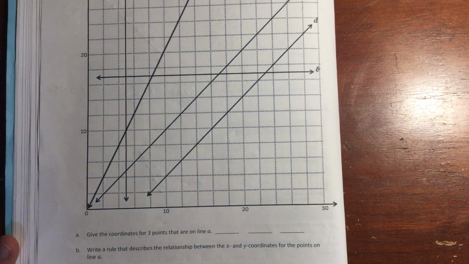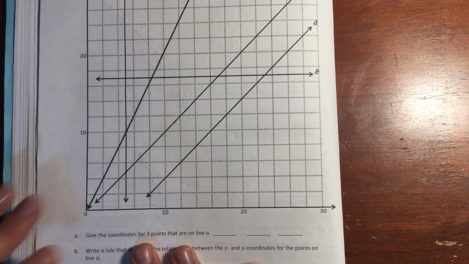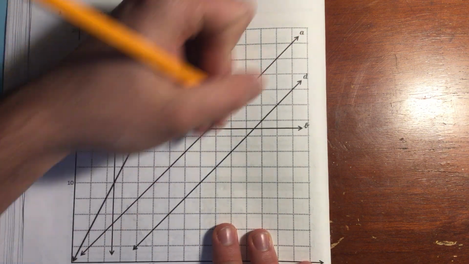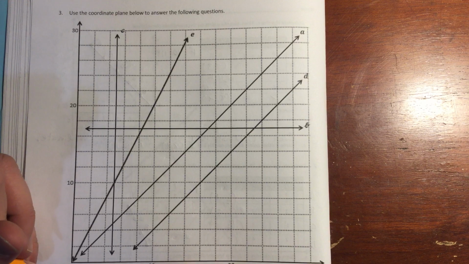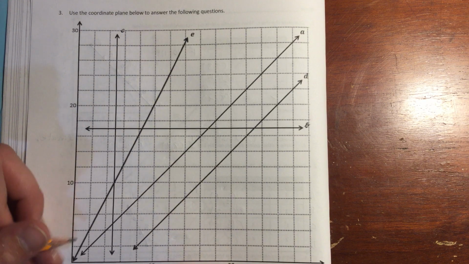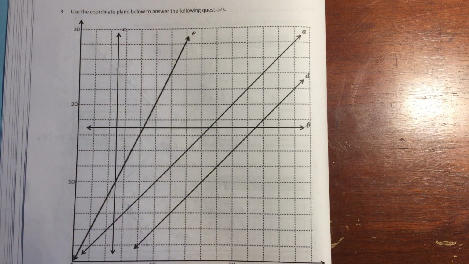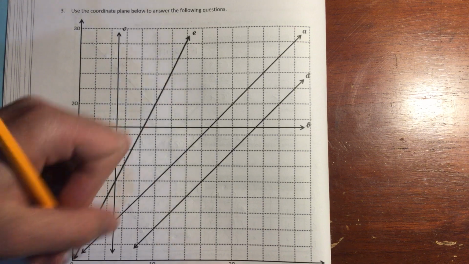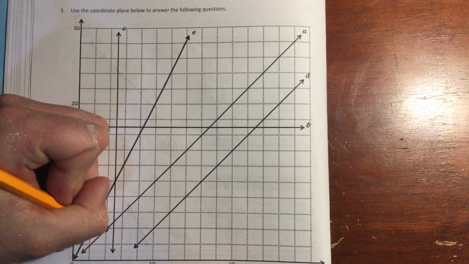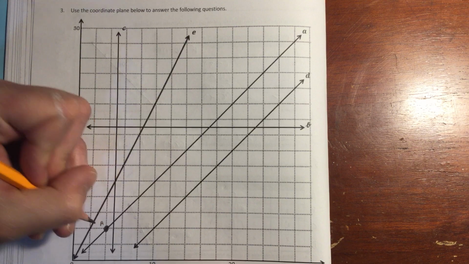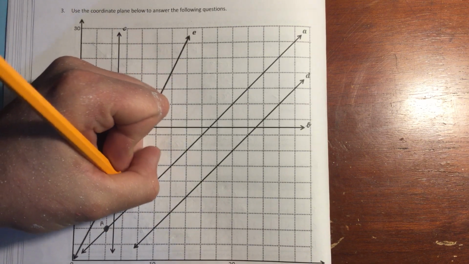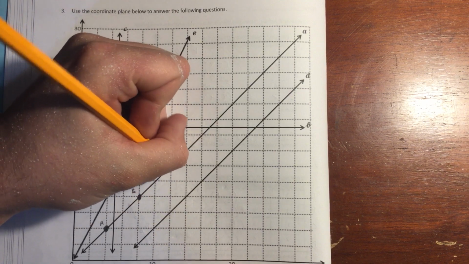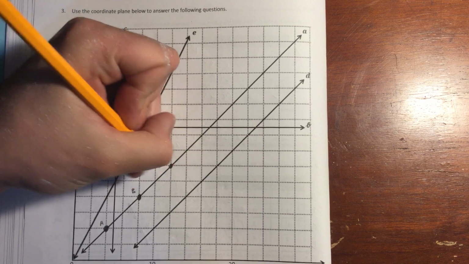So, give the coordinates for 3 points that are on line A. So, I'm going to look at my coordinate plane. I'm going to find line A, so line A is this one. It's going to be easier for me to find coordinate points that are exactly where two of those lines intersect. And so I can see that for line A, all of these lines are going to intersect. So I'm going to pick one down here. I'm going to label that as point A. I'm going to pick one up here. I'm going to label that as point B. I'm going to pick one up here. And I'm going to label that as point C.